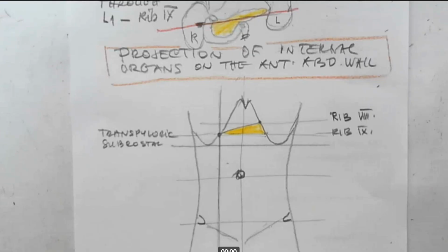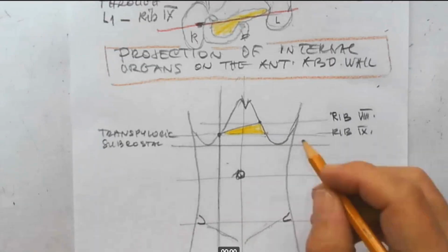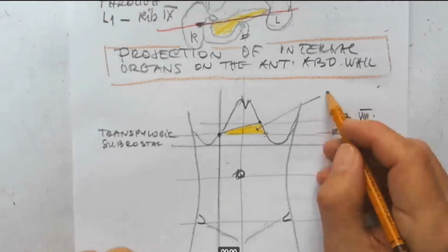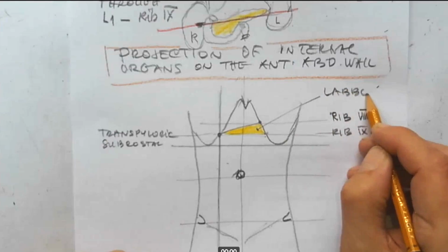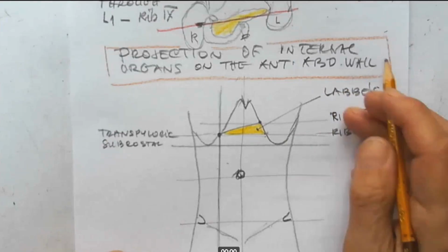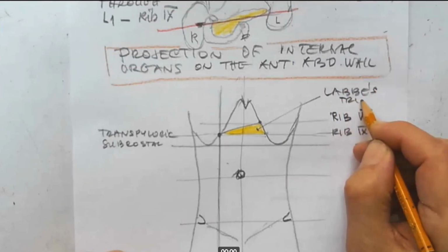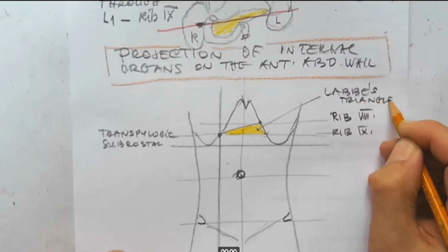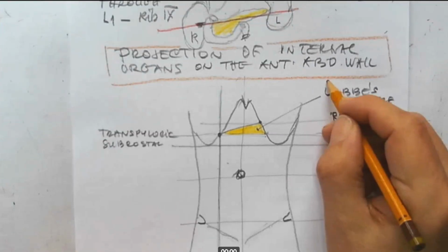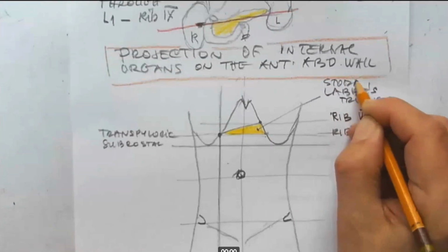This is called the trigone, or we call it the anterior triangle or Labbe's triangle of the stomach. So it would be yellowish, we call it the gastric or Labbe's triangle. Labbe's triangle is the stomach. So for stomach, Labbe's triangle.